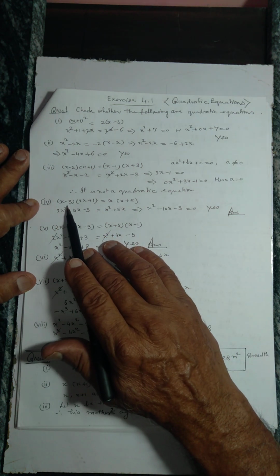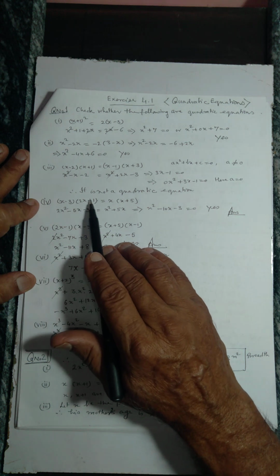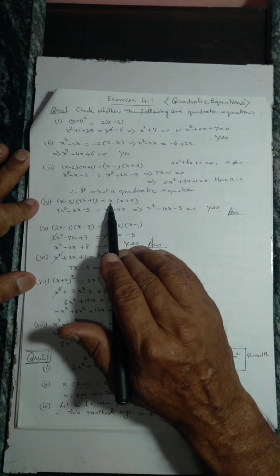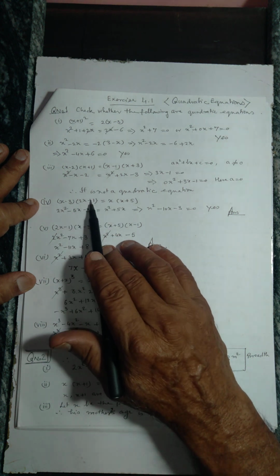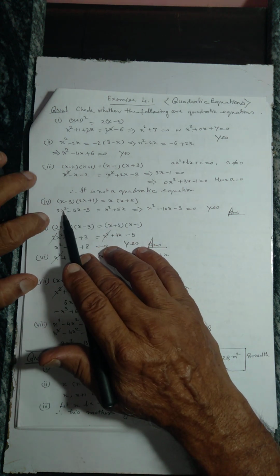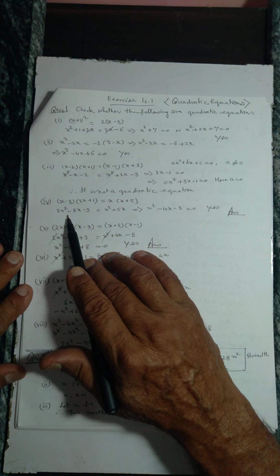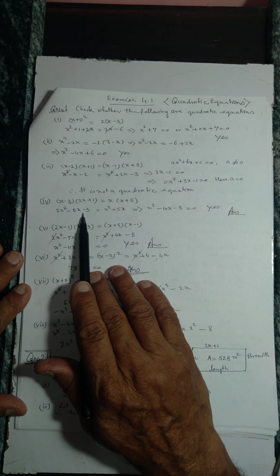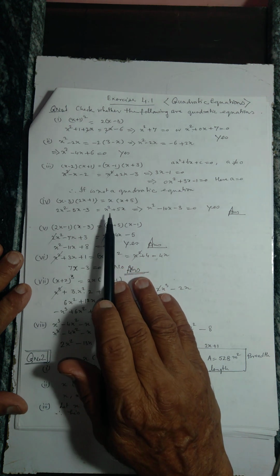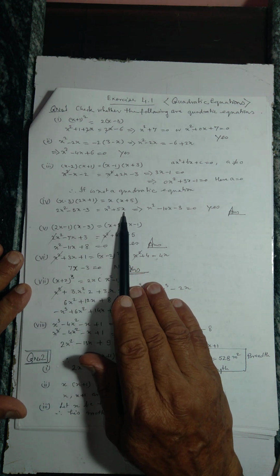Now the fourth part, (x minus 3)(2x plus 1) equal to x in bracket (x plus 5). Now open this bracket, multiply it. So you will get 2x square minus 5x minus 3 equal to x square plus 5x.